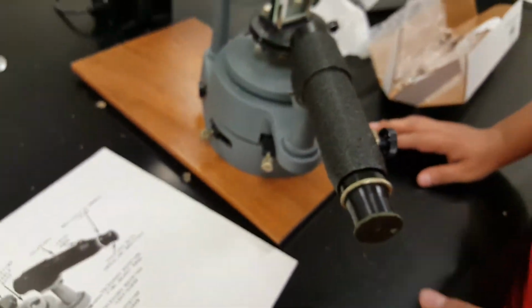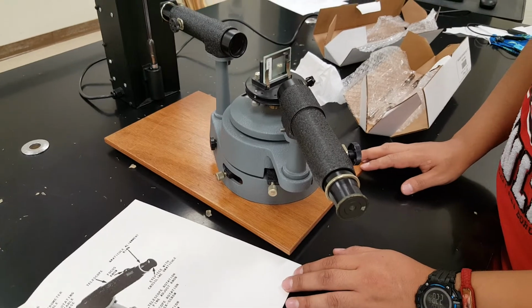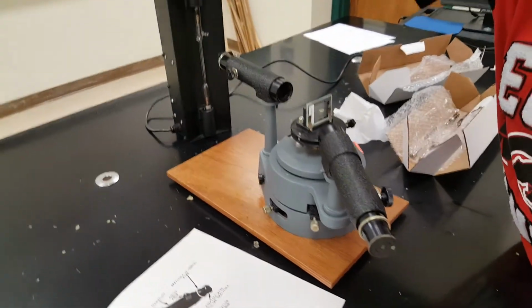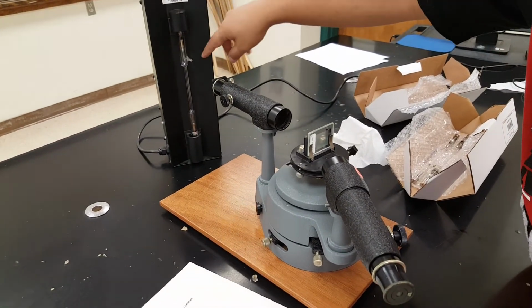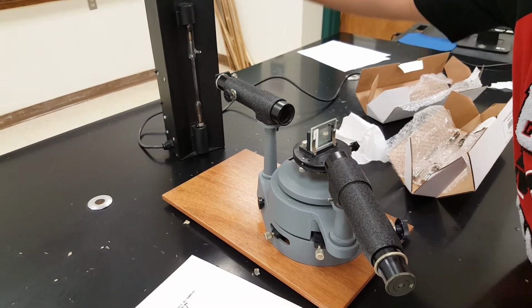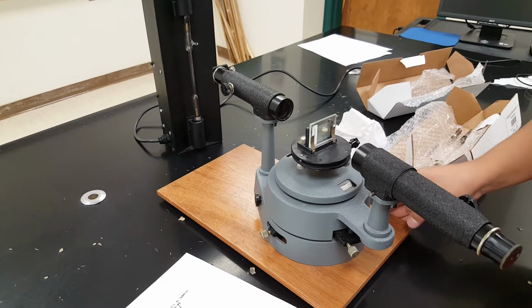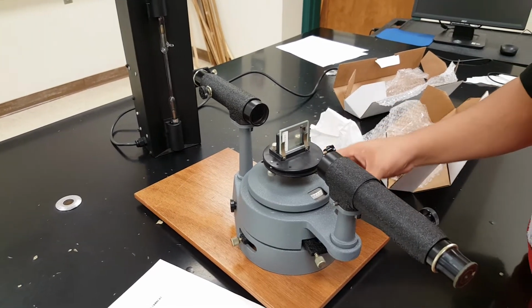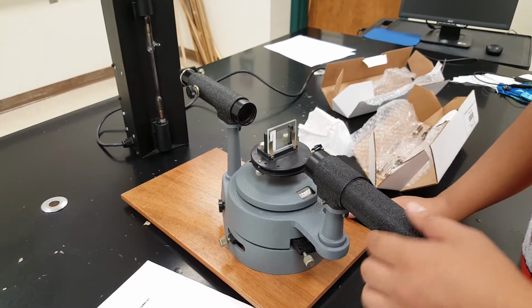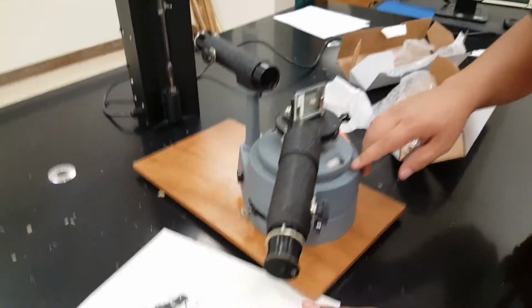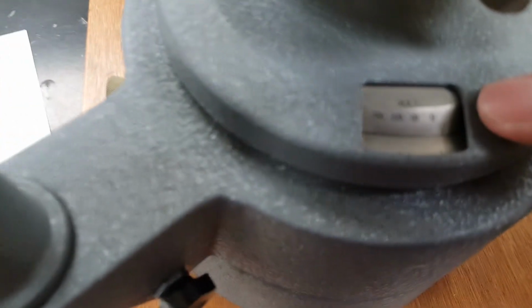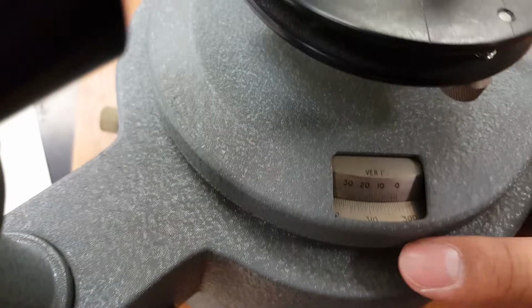So first things first. For the experiment, you first set up the spectrum tube, the gas tube, inside this power supply. You then move on to the alignment of the apparatus itself. Here we have two scales: one is the vernier, and the other is the degrees.